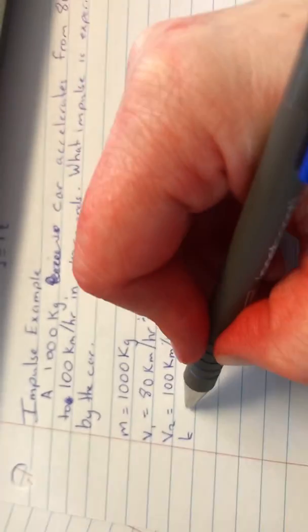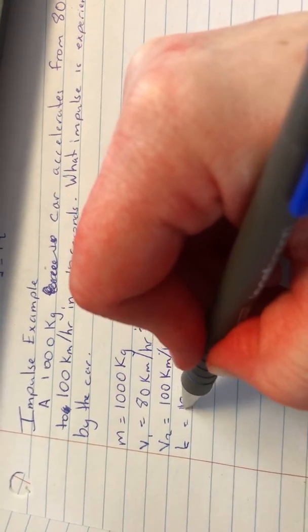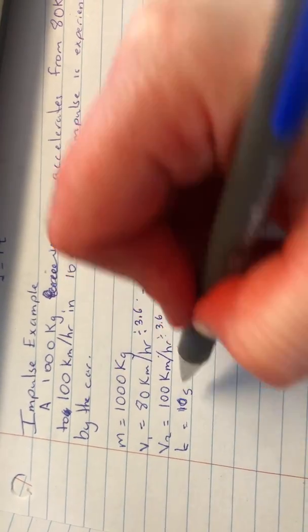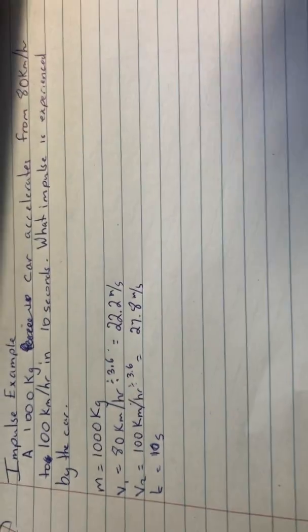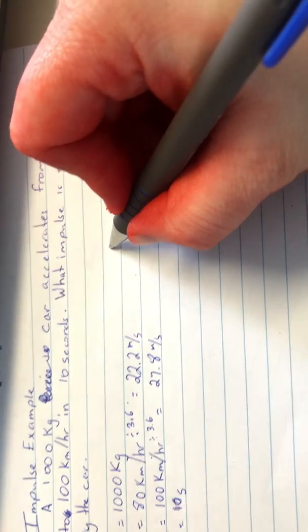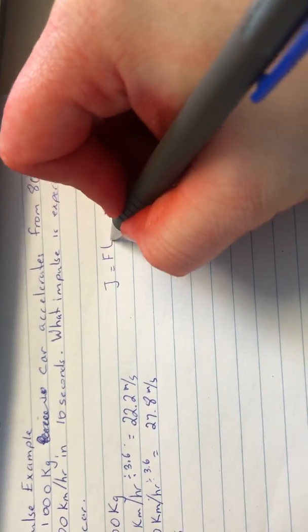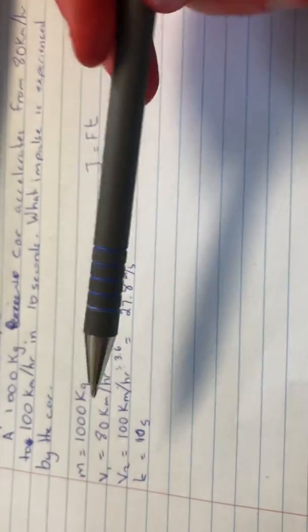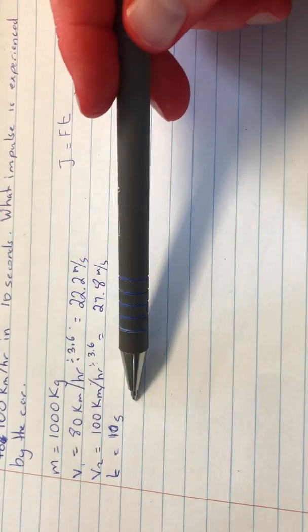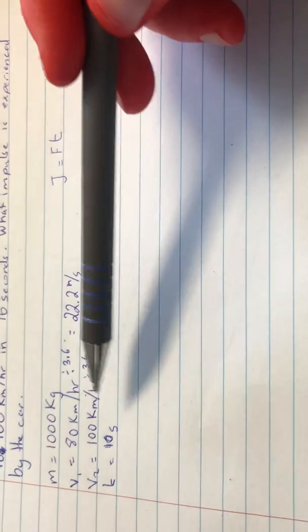We're also given that time is equal to 10 seconds. Okay. So if we look at our formula again here, that impulse, our crazy J here, is equal to force times time. I clearly do not have that information given to me here. I have time, but I do not have force. So that means I need to first calculate force.